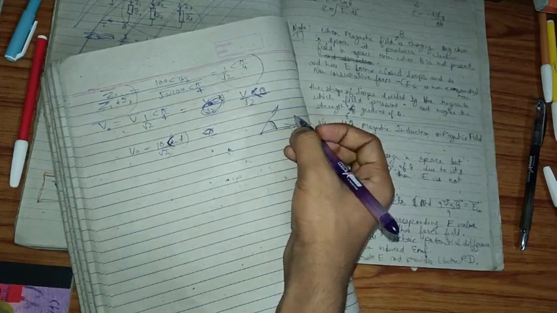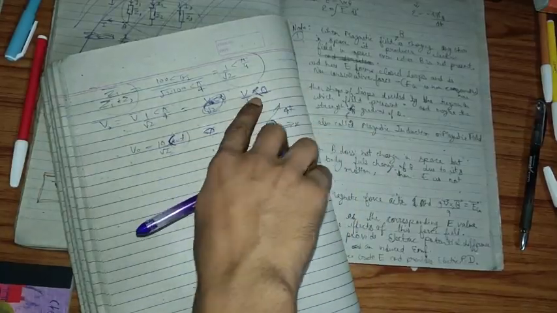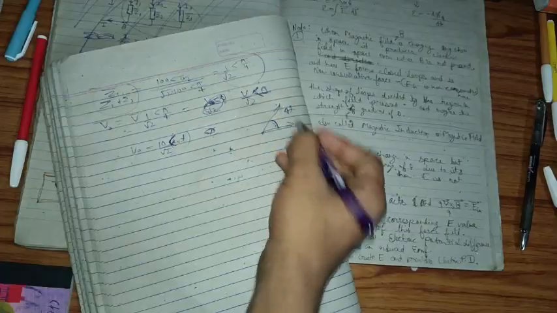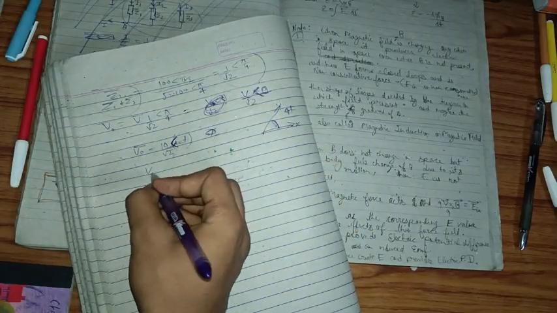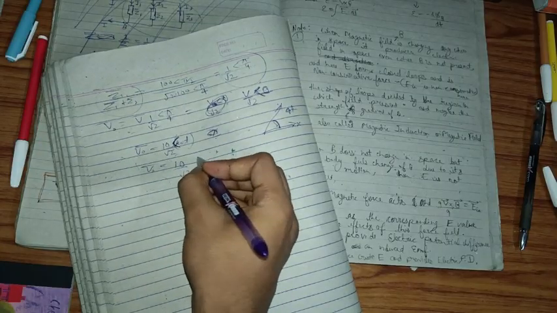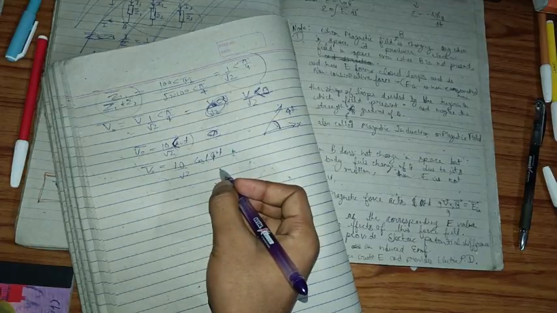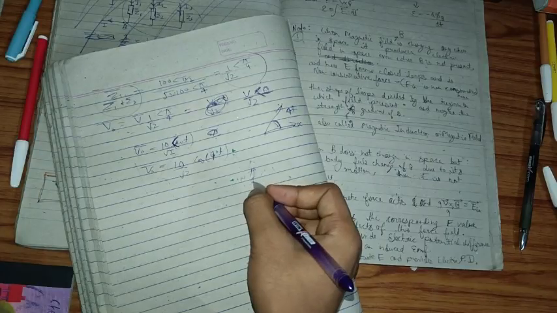into some cos of omega t. And if the time is equal to, let's say the time is given to be pi by 16, so we get pi by 4 here, and cos of pi by 4 is simply 1 by root 2, so we get 10 by 2, which is equal to 5 volts. So the voltage across these 2 points at time t equal to pi by 16 would be equal to 5 volt.